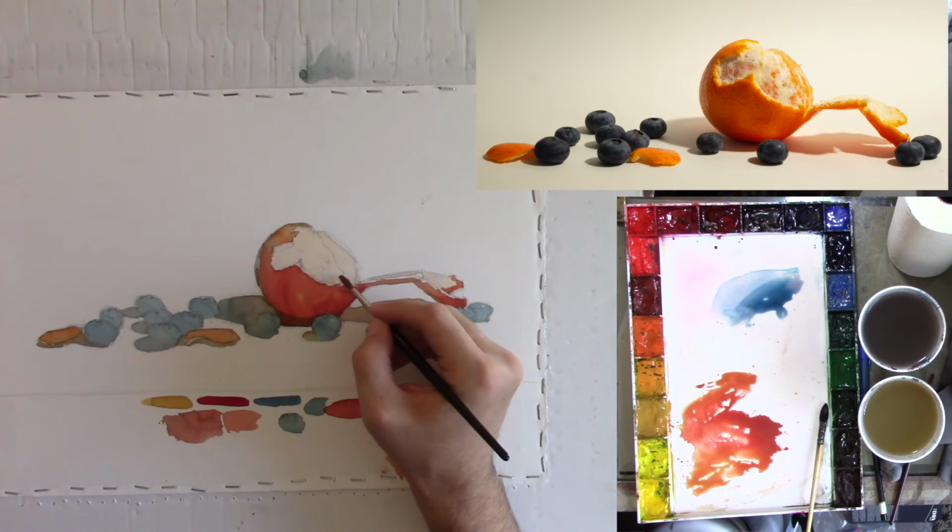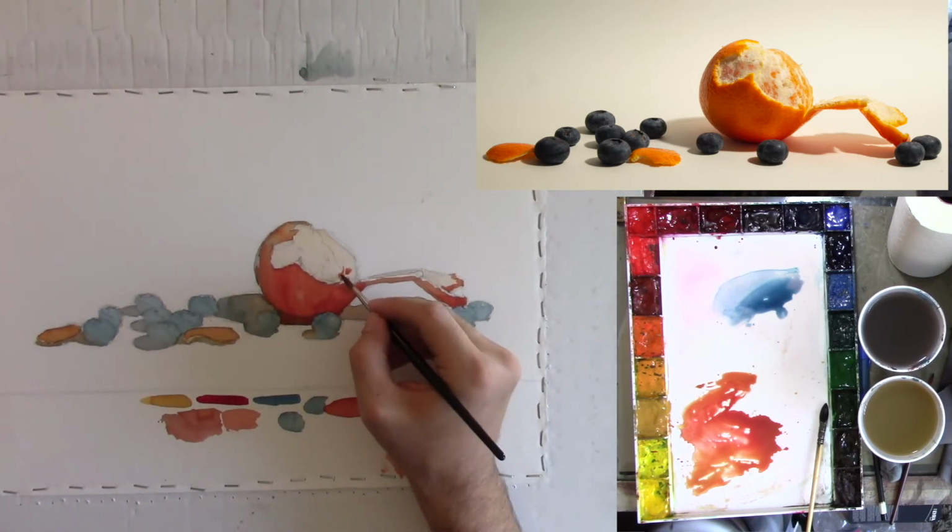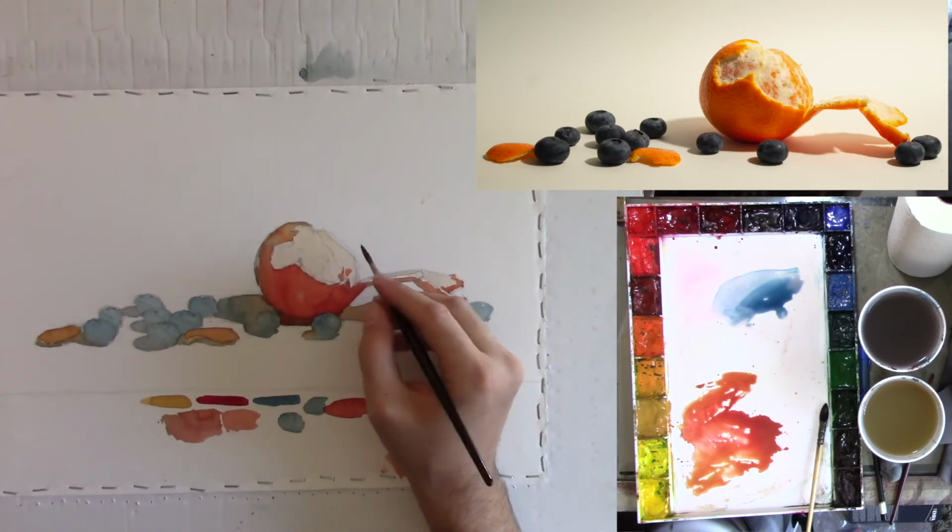Now we'll go in and these areas of the light area of the orange, control inside of it.